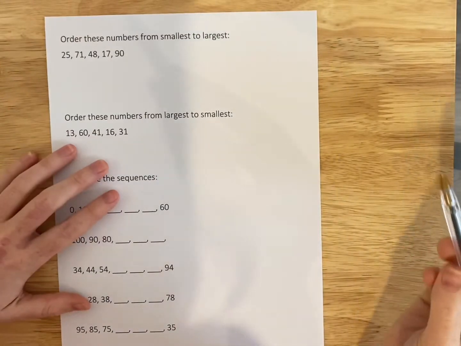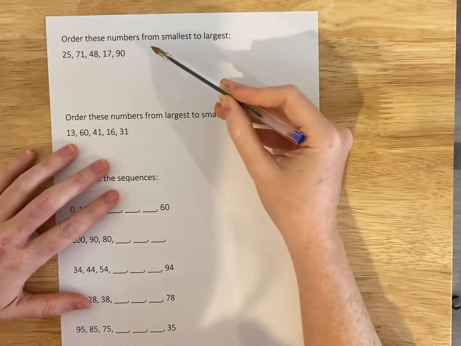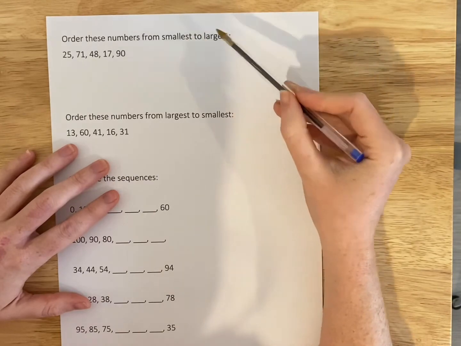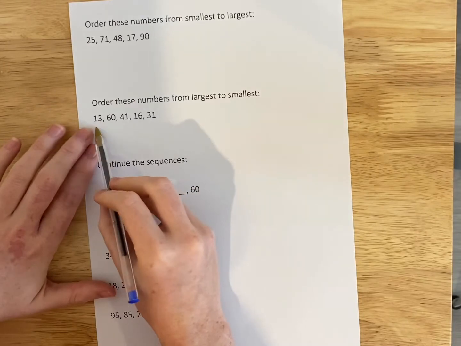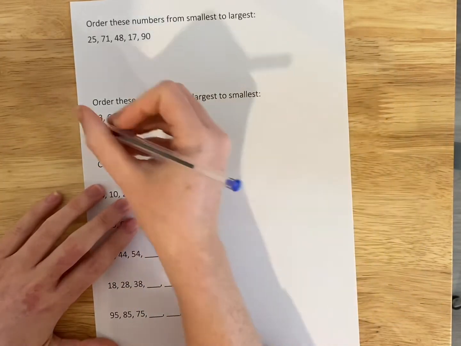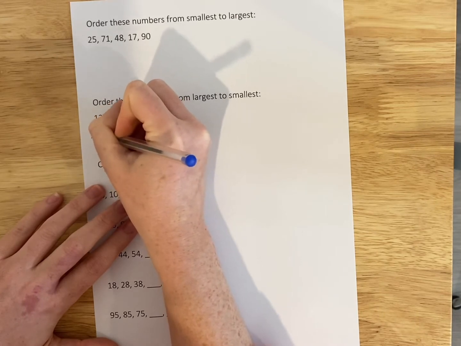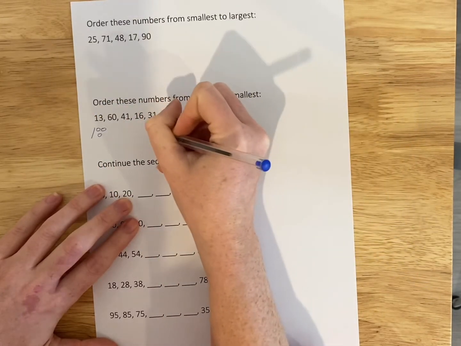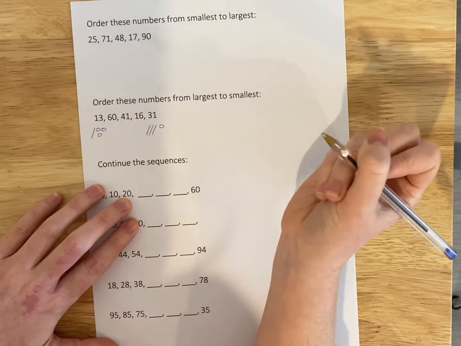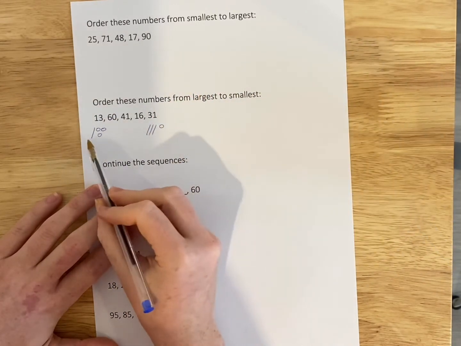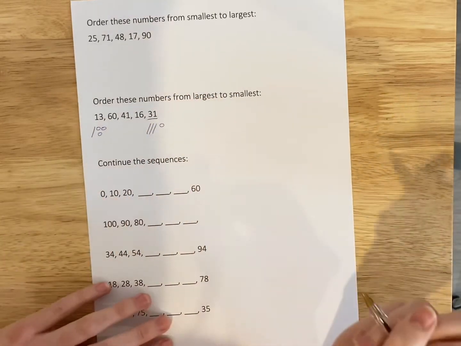We can also use the Deans, that pictorial representation, to help with ordering as well. So ordering numbers here from smallest to largest, and then from largest to smallest. So here we have 13 and 31. If I actually draw this, so 13 we have 1 ten and 3 ones, and 31 we have 3 tens and 1 one, then we can see more easily that 31 is the larger number.